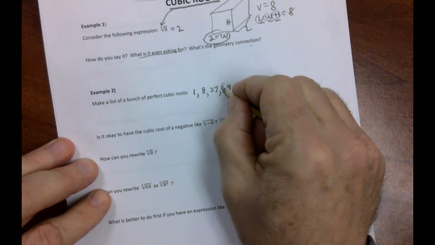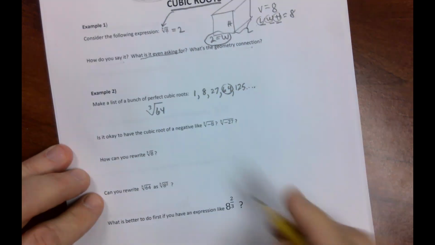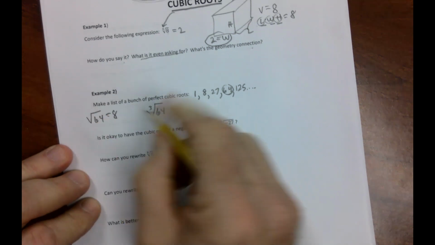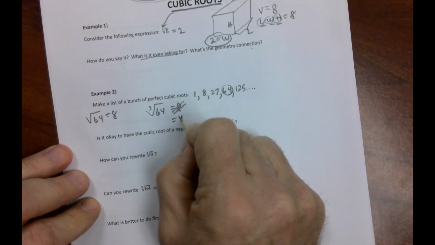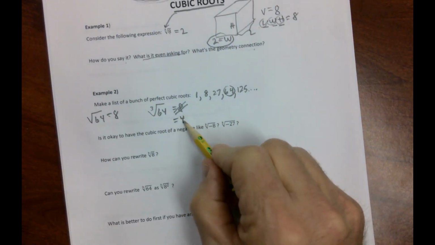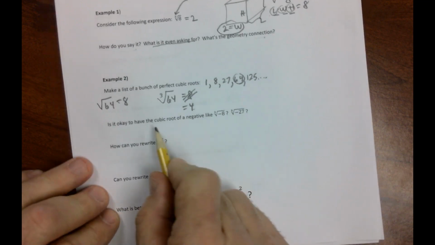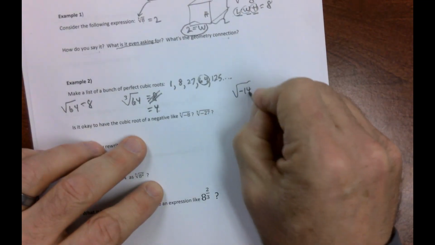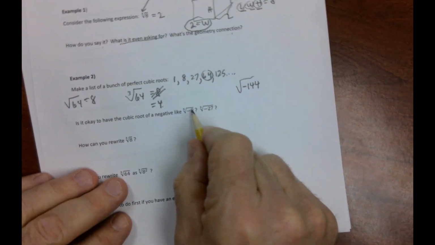Be careful with this guy, because the cubic root of 64, you guys have seen the square root of 64 so many times that you might say this is 8, and it's not. It's 4, because 4 times 4 times 4 is 64. So keep an eye on that. Now, I said earlier that you can't have a square root of a negative, and we talked about that. Is it okay to have the cubic root of a negative?